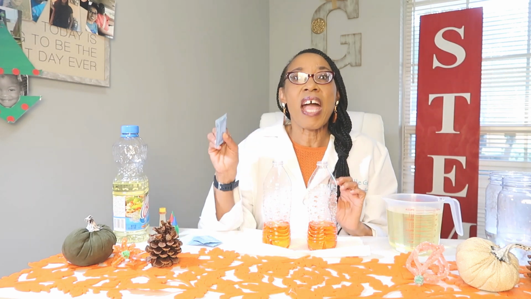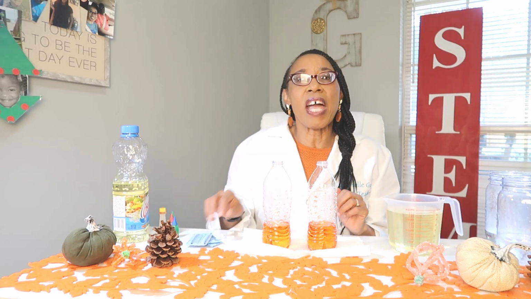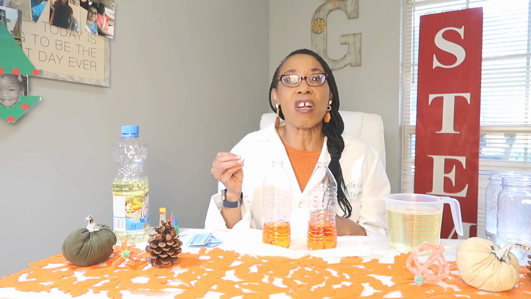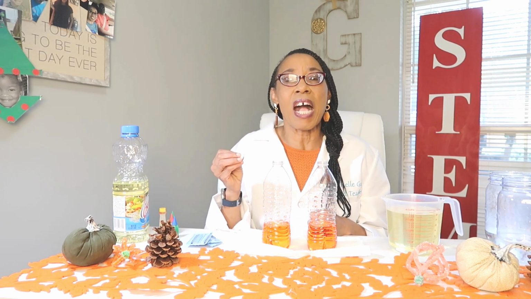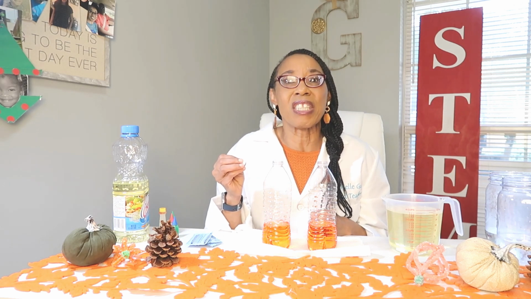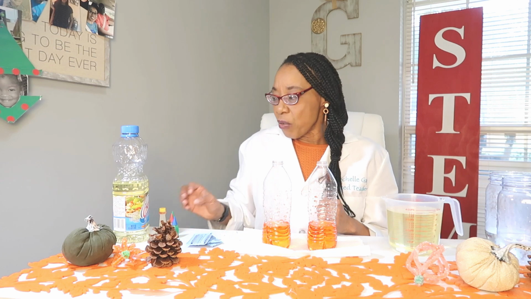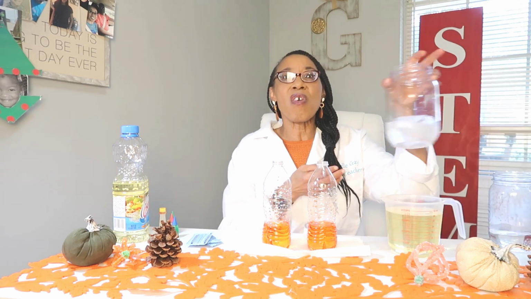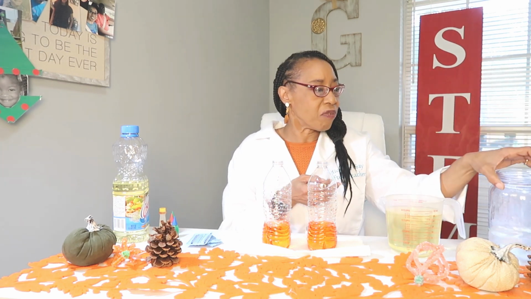You will need Alka-Seltzer. The purpose of the Alka-Seltzer is when the Alka-Seltzer and the water meet together, the Alka-Seltzer is going to dissolve and we're going to get a chemical reaction. When that chemical reaction occurs, we're going to get carbon dioxide and we're going to see bubbles. Those bubbles are what we're going to observe when we're doing this experiment. You will also need warm water and cold water to compare temperatures.